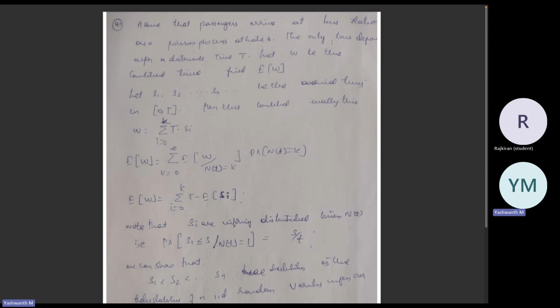Okay, so the only bus departs after a deterministic time t. And W is the total waiting time of the passengers, whoever they are, arriving before time t. And we want to find the expected waiting time of all the passengers.